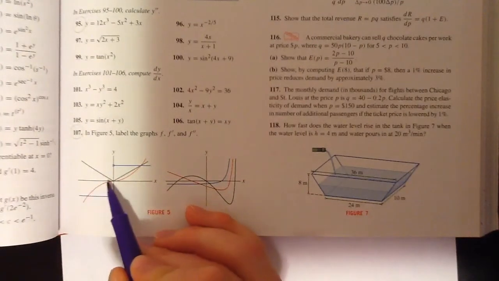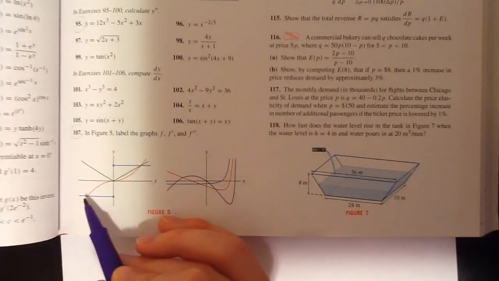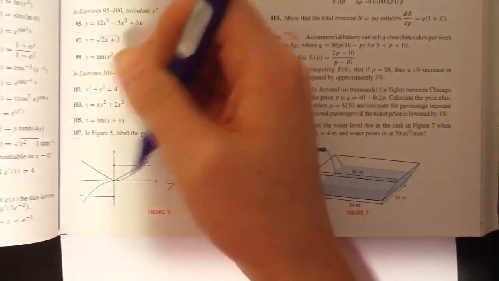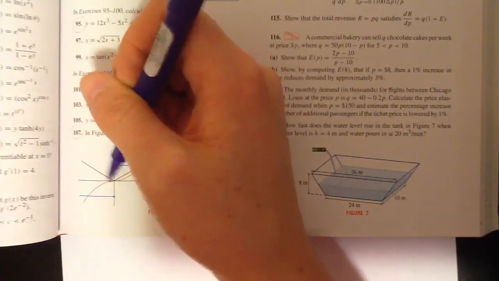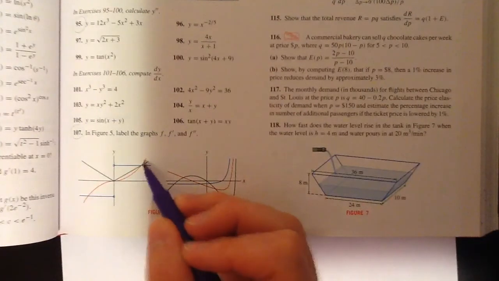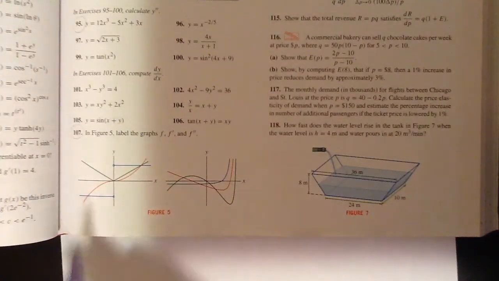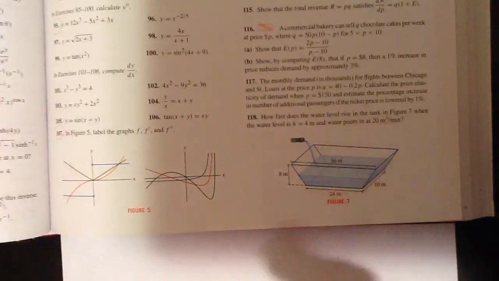See, your function's increasing here, then it stops, and then it continues increasing. But as it's going here, it's slowing down. And what's happening is this green graph, its derivative, supposedly is always positive, but the slope goes towards 0. The derivative heads towards 0, which is where the red graph is starting to level out. And then as it gets steeper again, that's where the green graph is increasing and gets a bigger slope. So the red one is the original, f, the green one is f prime, and the blue one is f double prime.